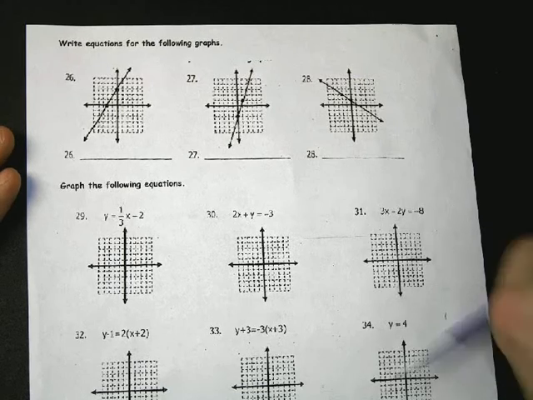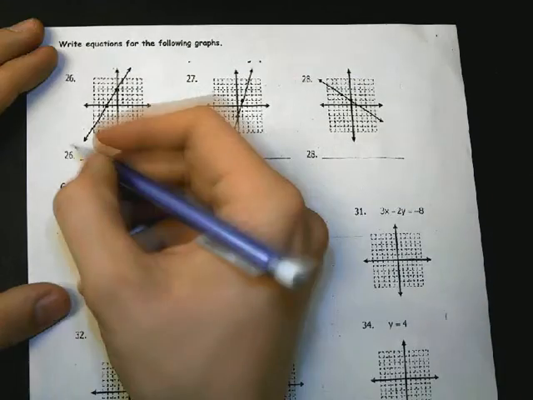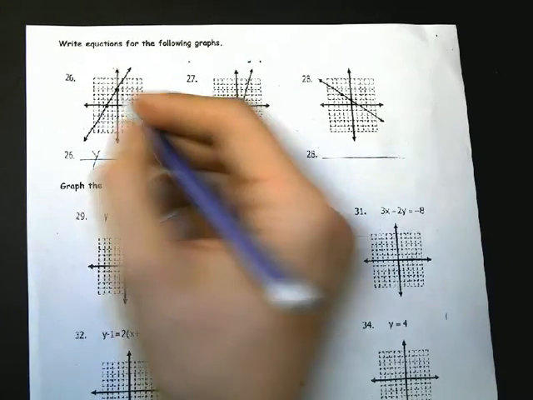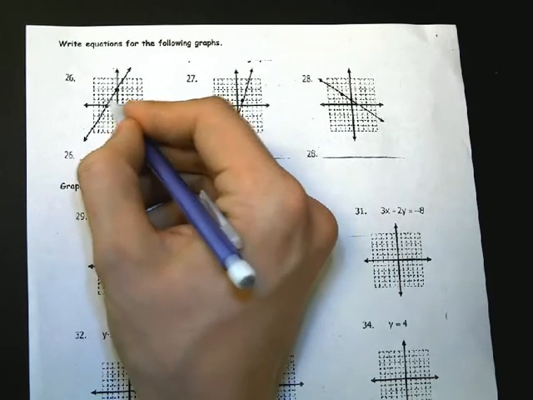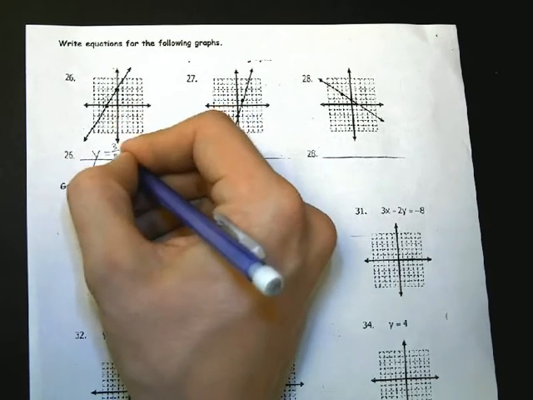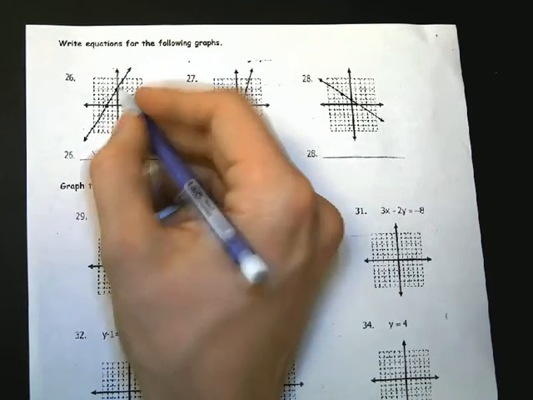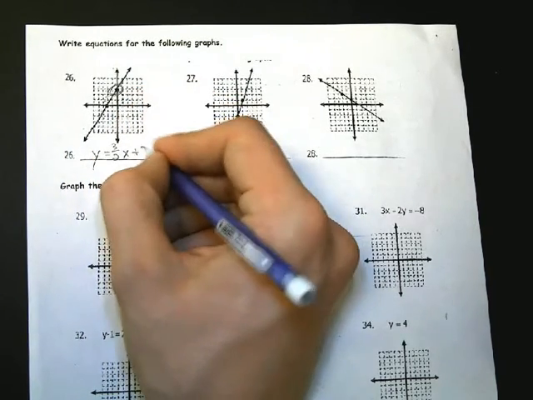All right. Write the equations for the following graphs. Almost all of these, we've got really handy points. They give us the y-intercept here, so y is equal, need the slope. We went up 3, and we went over 2. That's our slope, and then our y-intercept is positive 3.